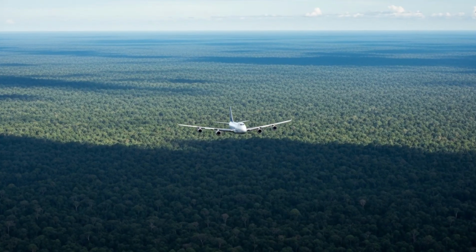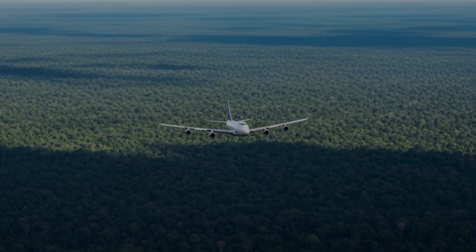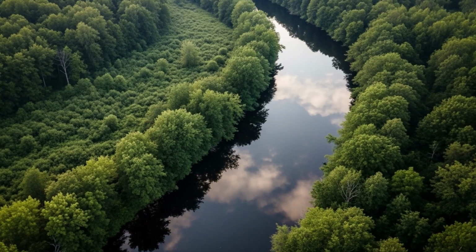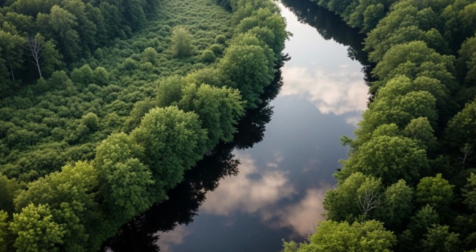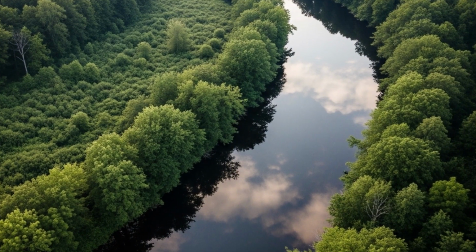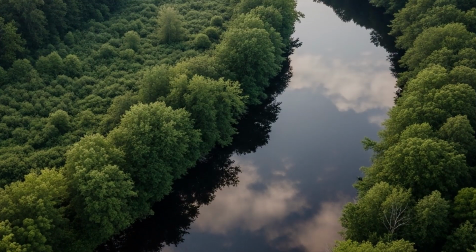Air travel over this region crosses large stretches without intermediate landing points. From altitude, the forest offers few visible clearings. Rivers appear as thin lines cutting through the canopy. Settlements are sparse and often accessible only by boat.